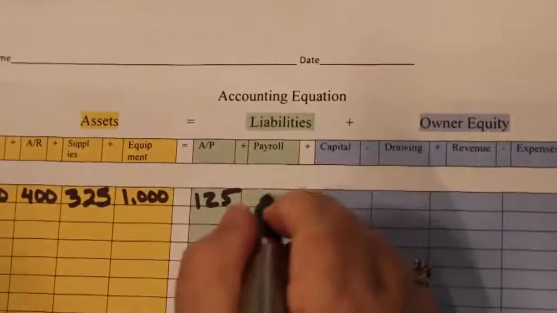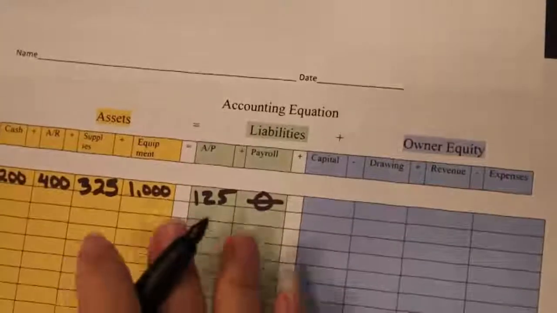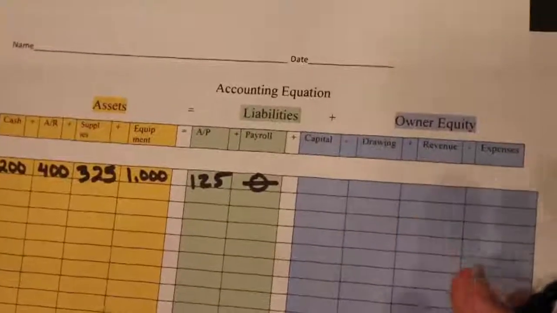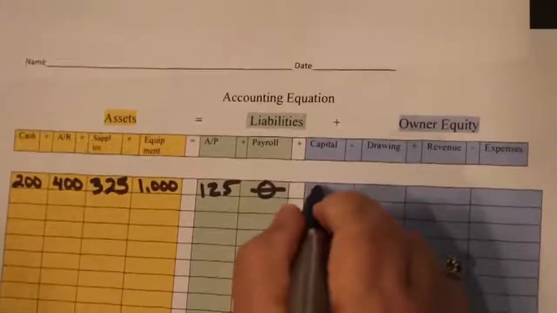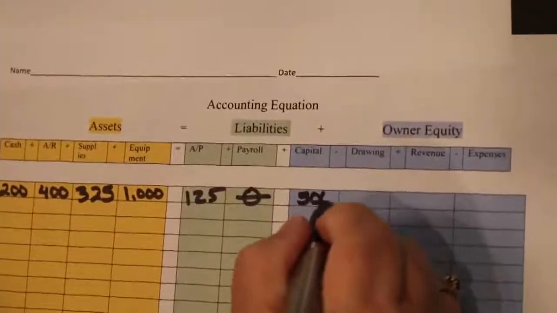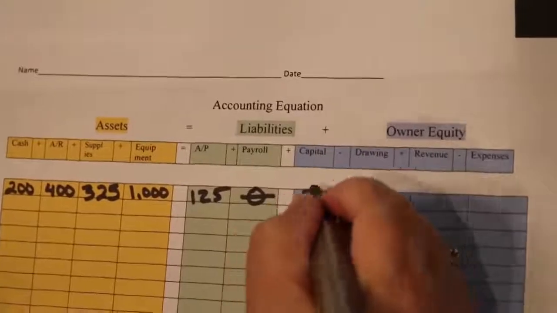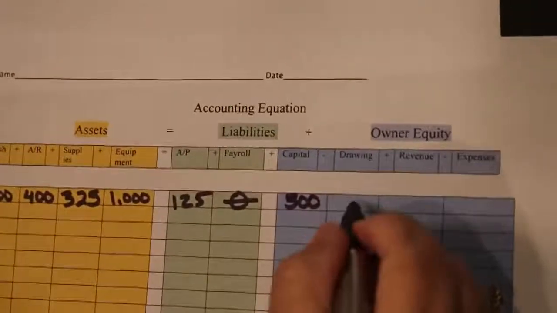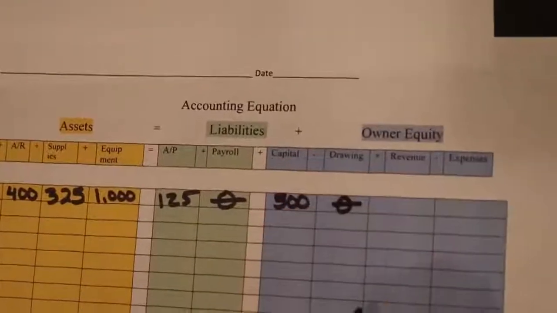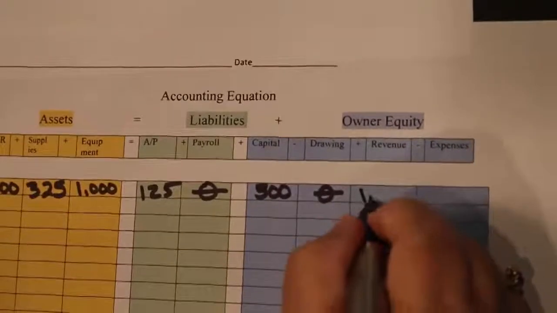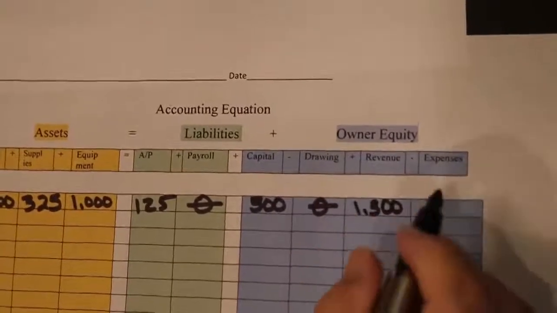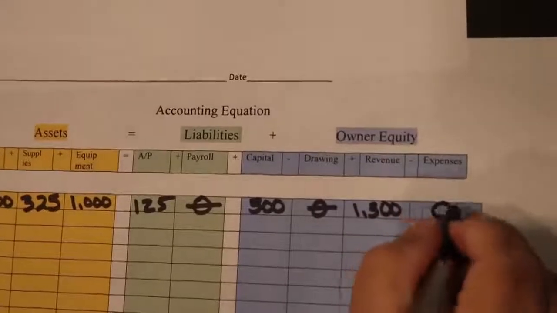Under payroll, 0. Always make sure you zero out your columns. You don't want to leave a column just blank. Under capital, I have $500. Drawing, 0. We're not going to do any of these right now. And revenue, $1,300. And then expenses, 0.